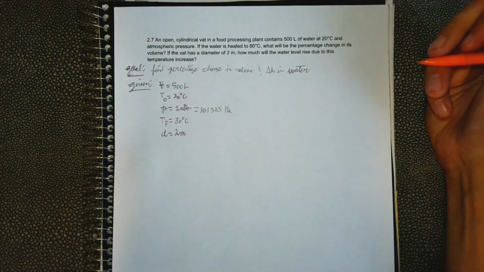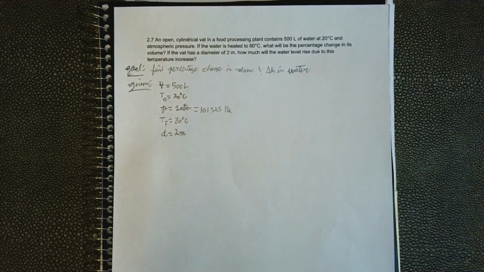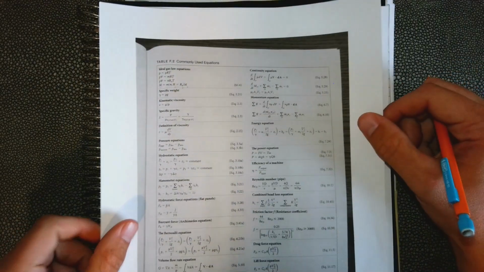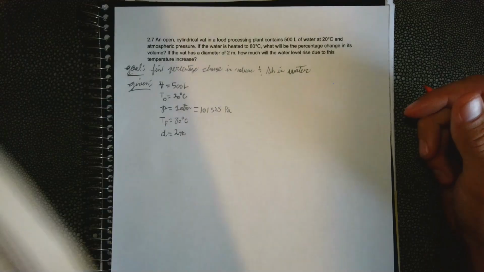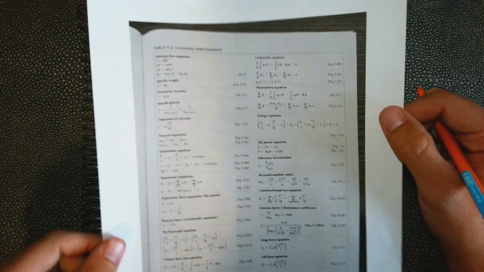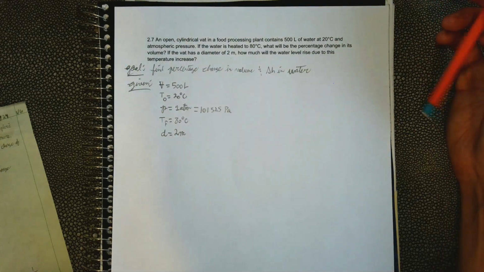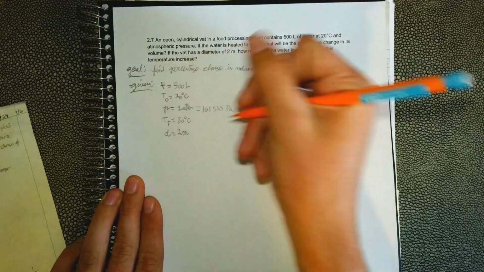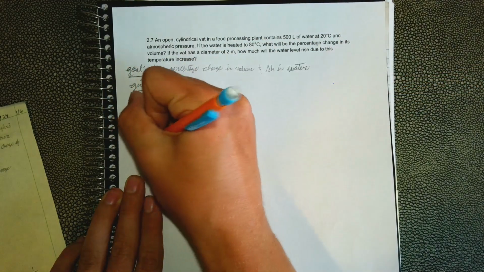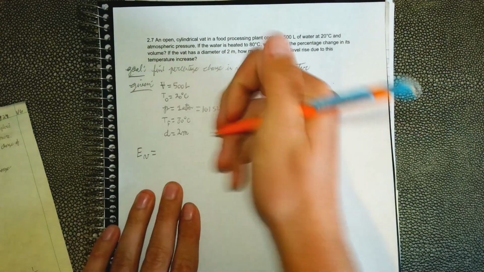Okay, so this one's kind of tricky, because if you go on this table where I usually go, just look at main equations, looking at what variables are in there, it's not on here. So the equation we're going to want to use, if you go to chapter 2.3, page 37, you'll find something called the bulk modulus of elasticity.